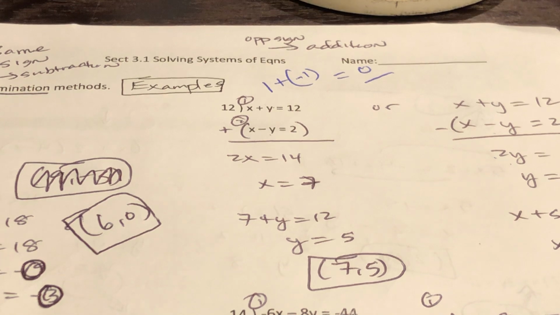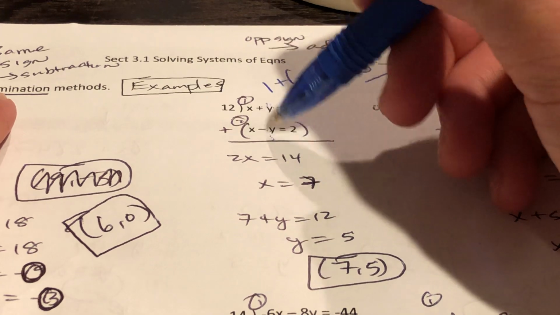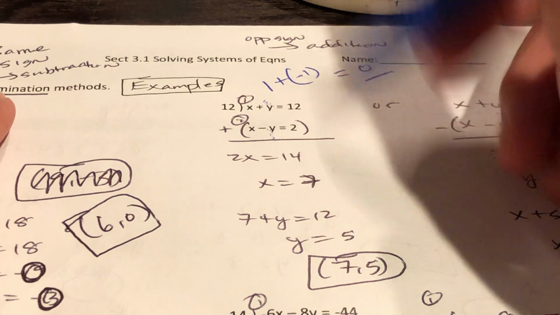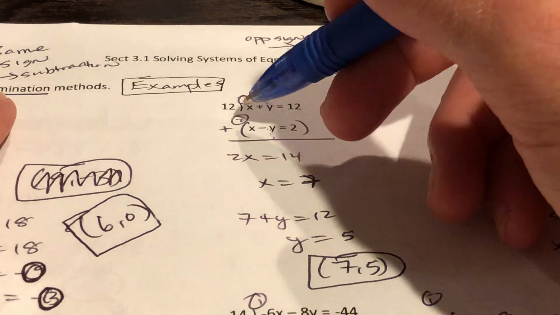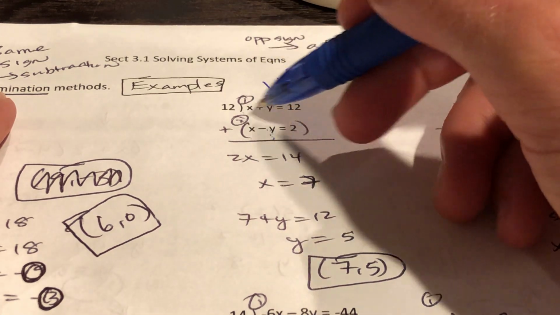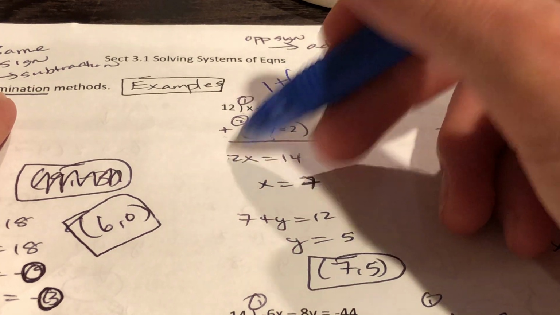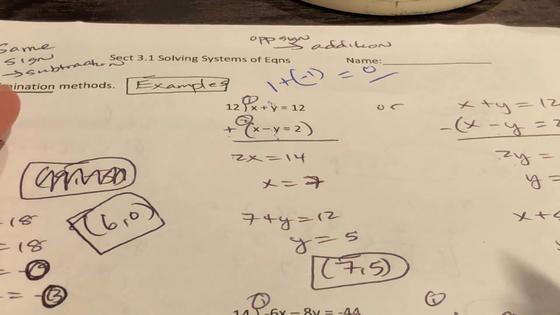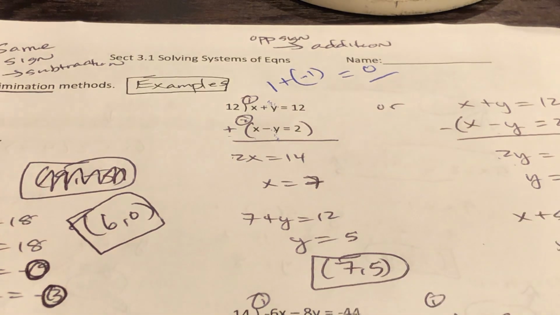So you want to eliminate a variable. If you have opposite signs on the variables you're trying to eliminate, you can add them together. Opposites, when you add them together, get 0. All right, so opposite sign addition. If I add these 2 equations together, y plus a negative y, the y's cancel. x plus x is 2x, and that equals 12 plus 2, 14. x is 7. Then I can plug 7 in for x, maybe right there. 7 plus y is equal to 12. y is 5. Again, that's 2 different ways to do that.